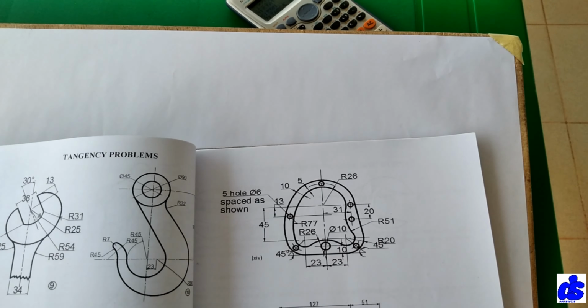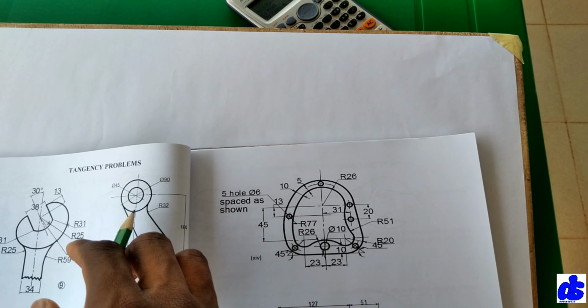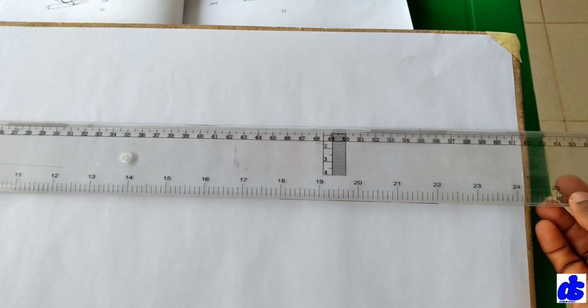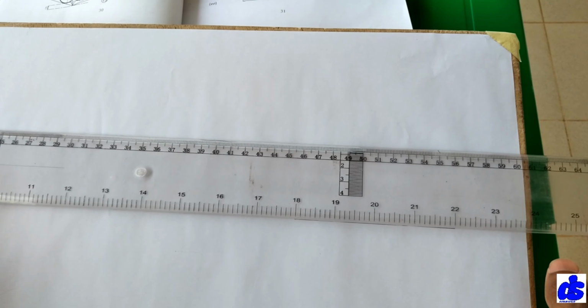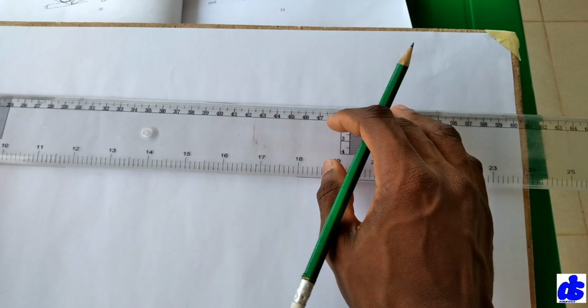Alright, so let's start. The first step you do is to draw a horizontal line. Then you bisect. Then you have our two midpoints. You continue from there. This is going to be big.